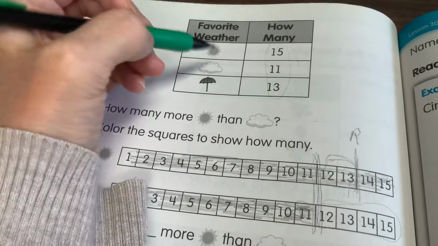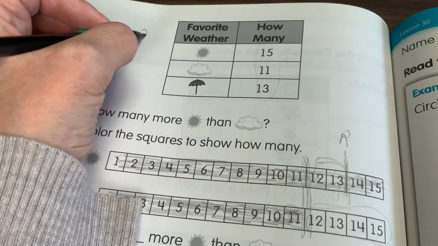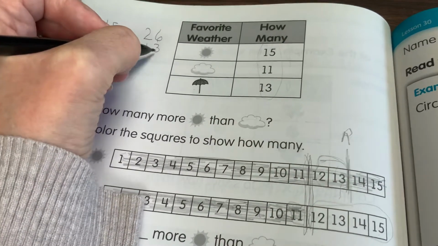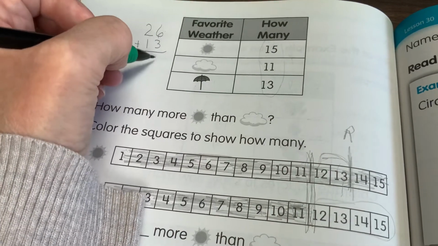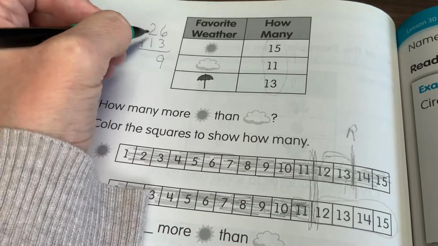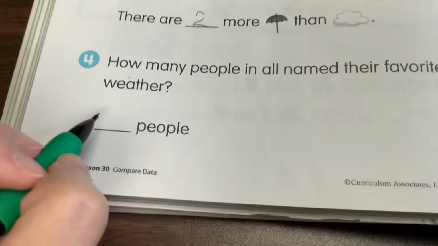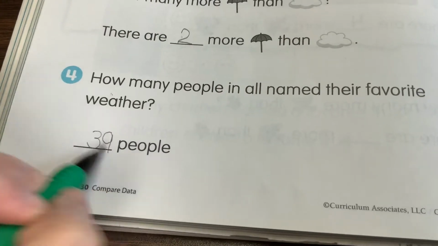So 26 between sunny and cloudy, and then 13 more. So we're going to take the 26 that we got and add 13 more. So 6 plus 3, we add our ones first, is 9. And 2 plus 1 is 3. 39. 39 people answered which kind of weather they liked the best.